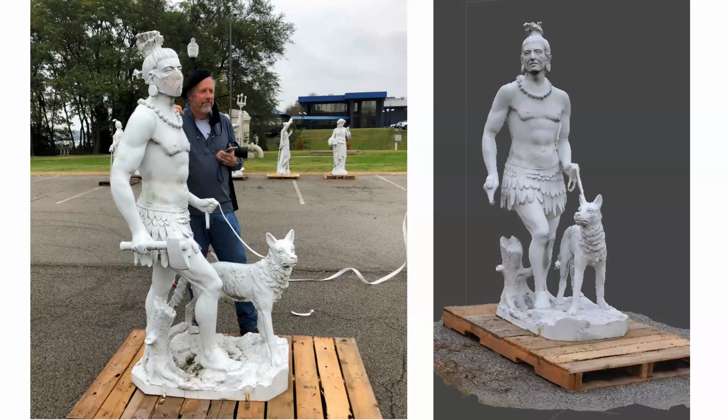Yes. So I developed all of these photographs like this going around.